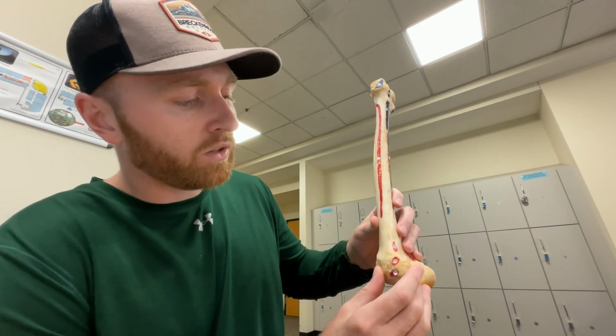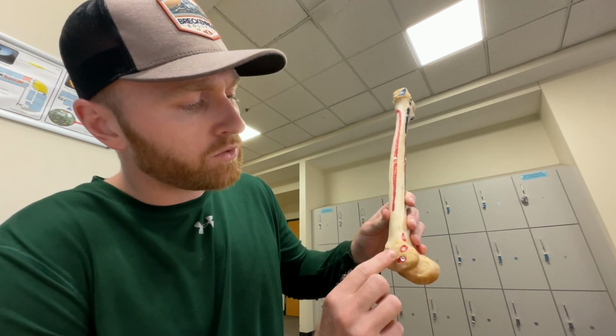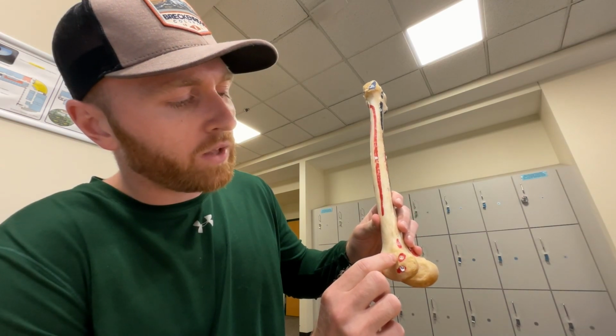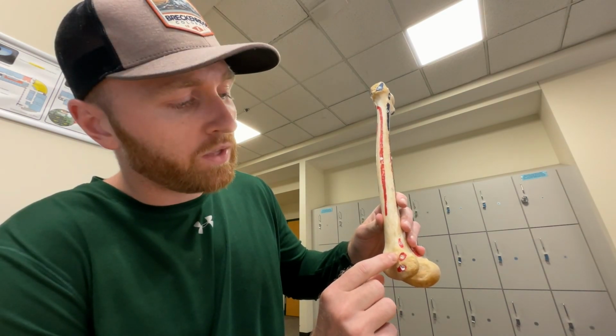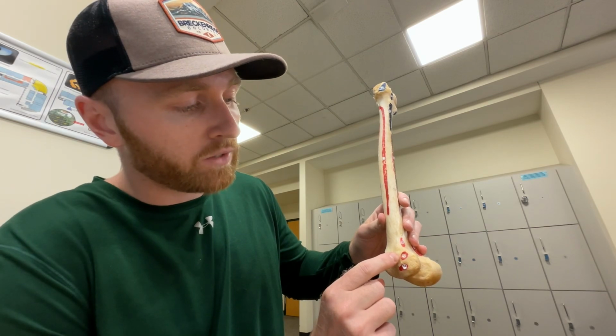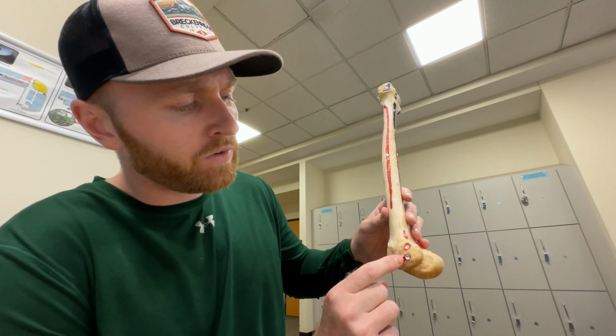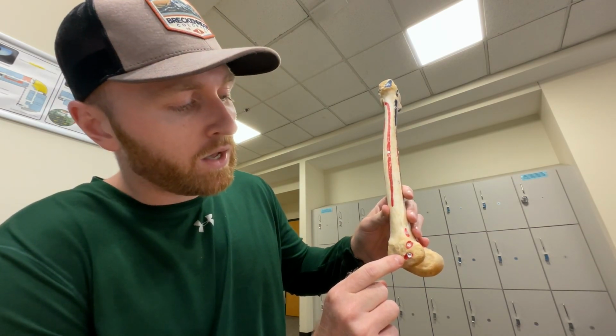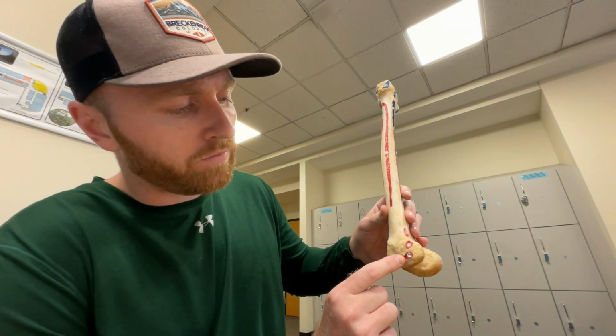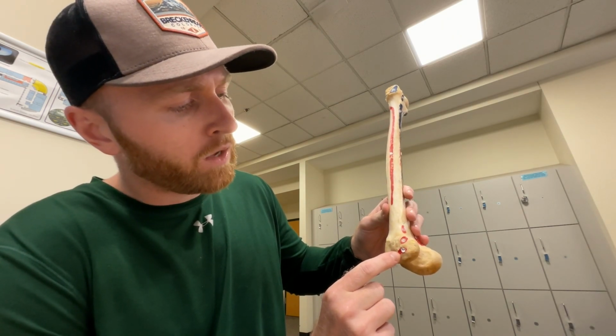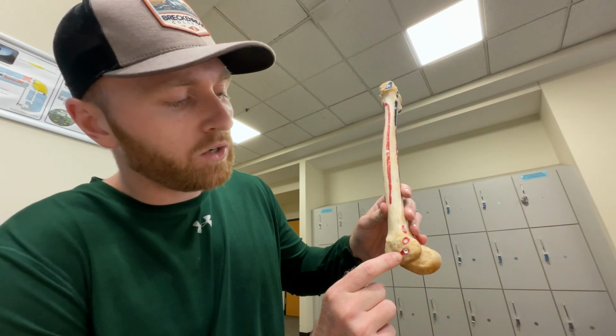And then here on the lateral aspect of the lateral condyle, we have the lateral head of the gastrocnemius originating, and then inferior to that, on the lateral epicondyle of the femur, we have the popliteus muscle originating here.